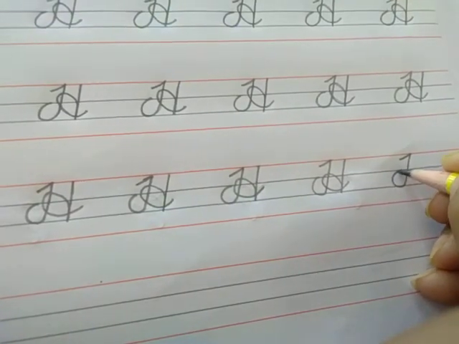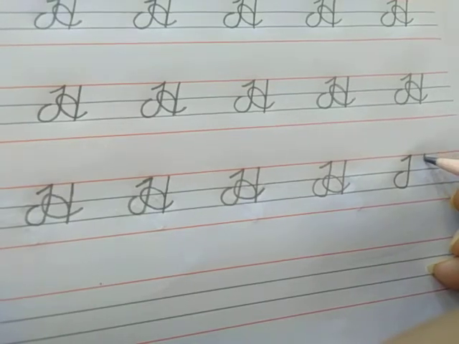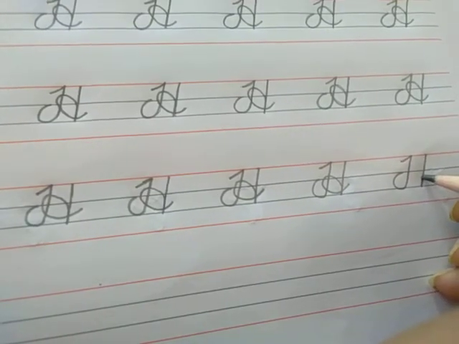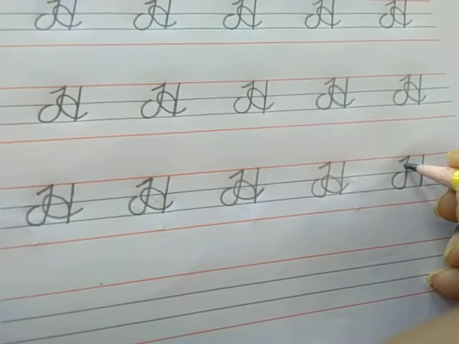And what have we learned today? We have learned how to write letter G.